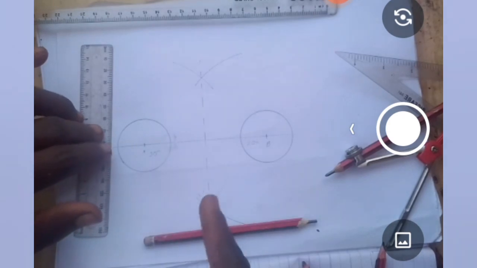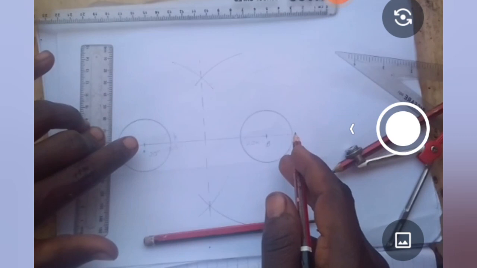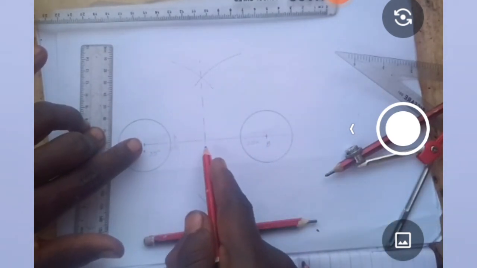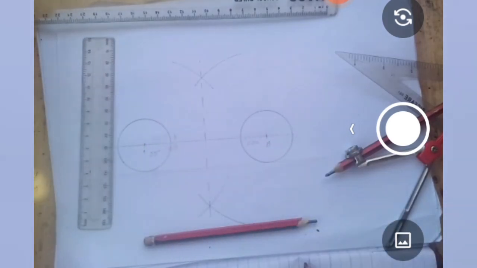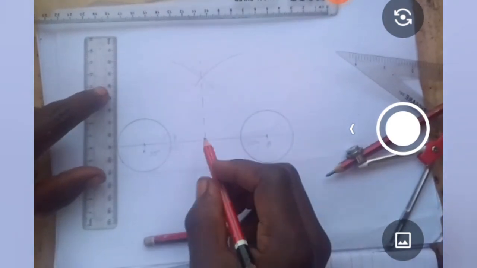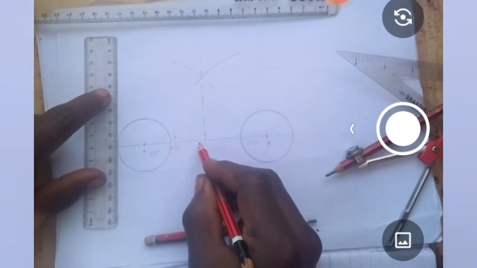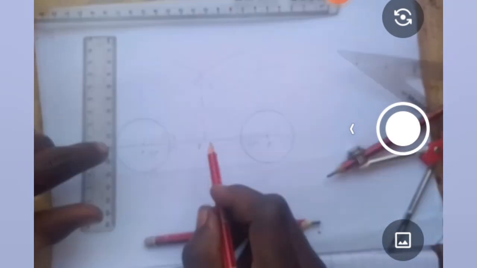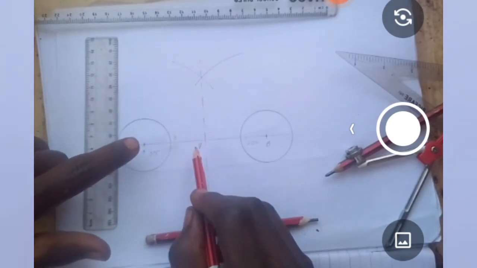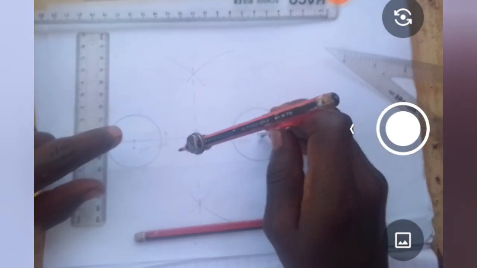Then the second step is just drawing a semicircle. We've got a point of intersection on line AB, and this point of intersection we've named point P. Now we are going to use point P as our midpoint, middle point, and then AP or BP as our radius, so that we can draw the semicircle that we need.